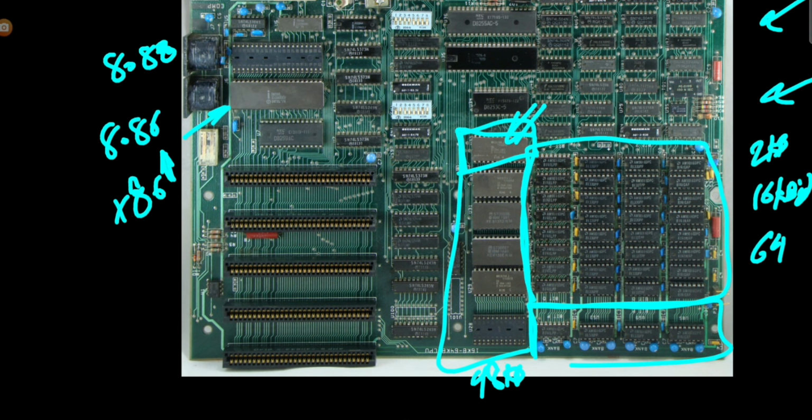Other than that, we have 5 I/O slots here. A lot of times when we say computer, we are actually referring to this board. These I/O slots are where we connect other boards to our computer.